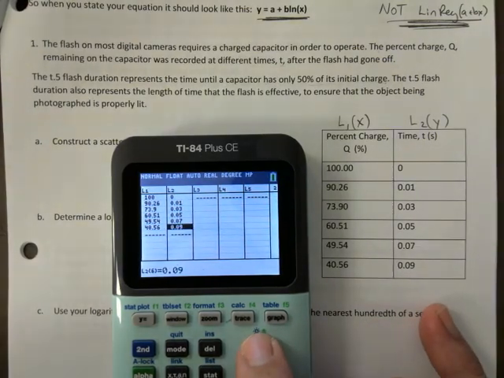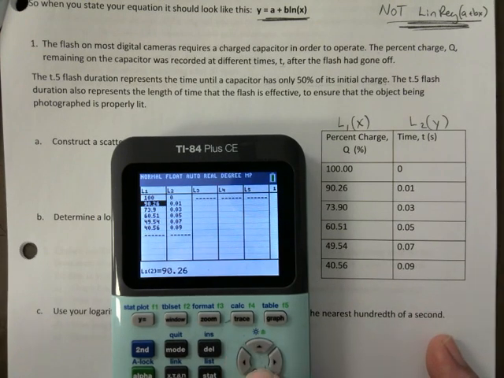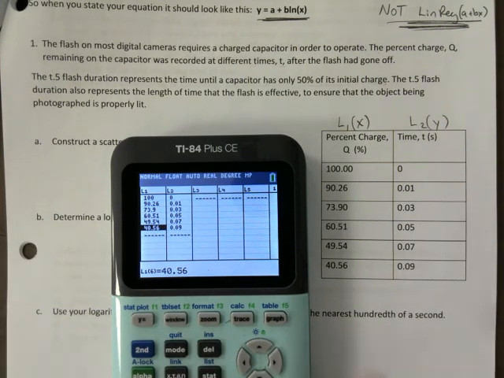Okay, 975, 310, 196.9, 51, 49. Okay. Let's just do our scatter plot.